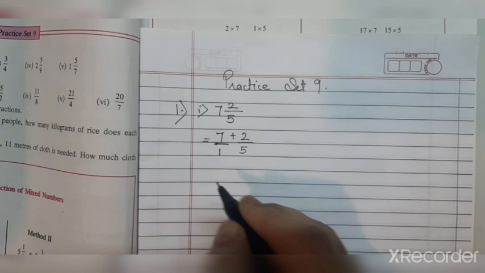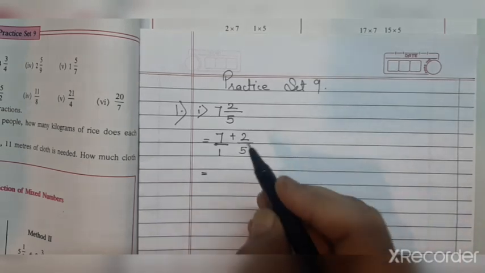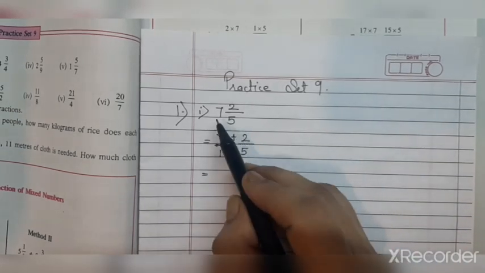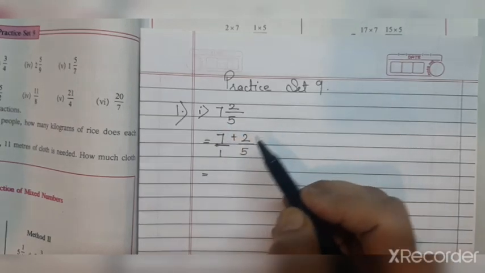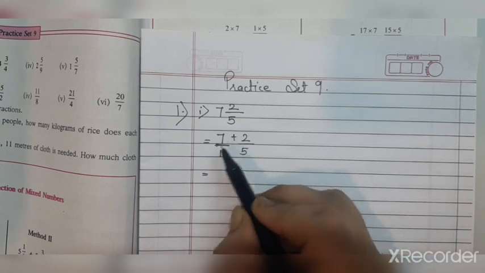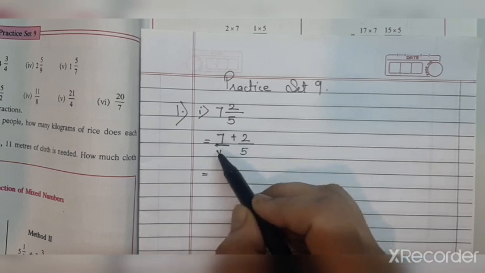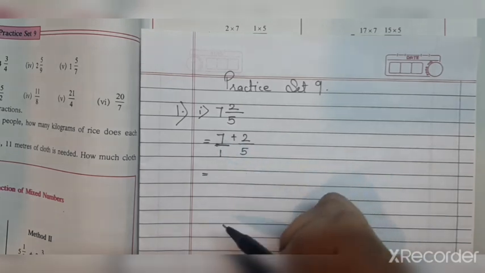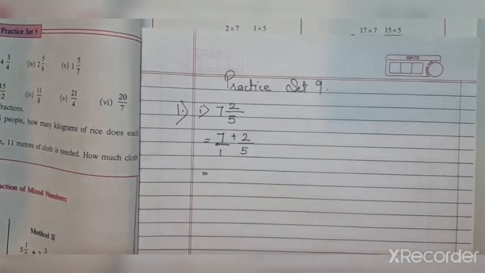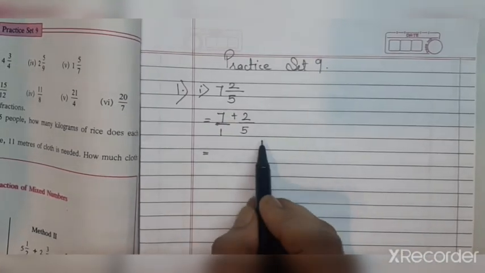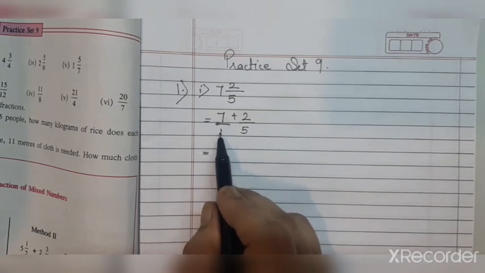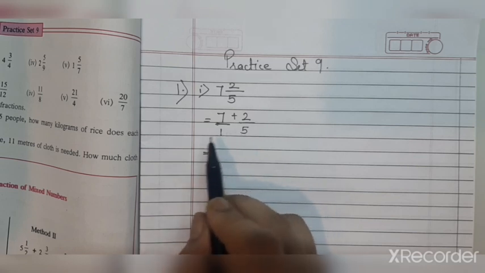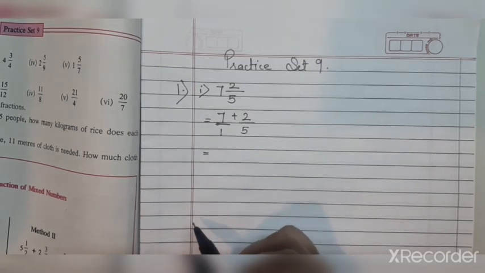Now, after this, the first step is to split the whole number and the fraction. And after that, below the whole number in the denominator, we'll put 1. Now the next step is to equalize the denominator. If you see, the denominators are not the same for both, 7 upon 1 and 2 upon 5. So the denominators are 1 and 5.